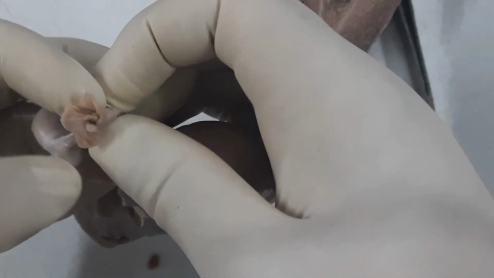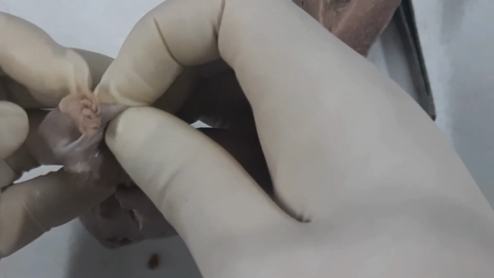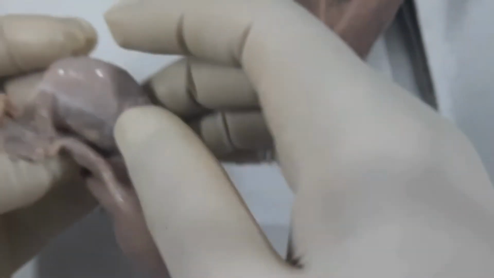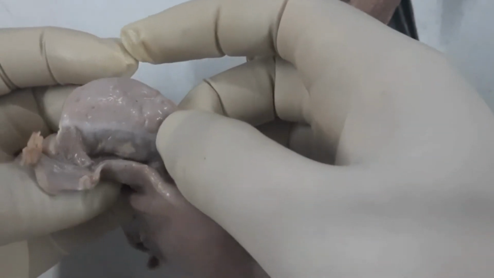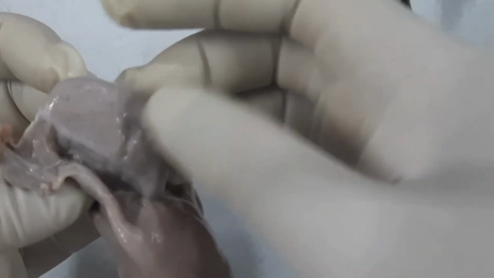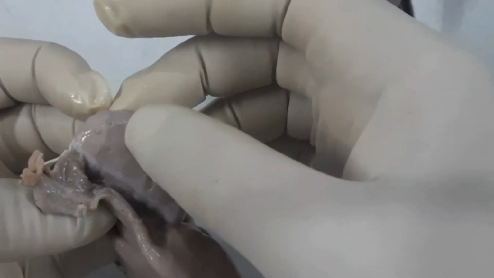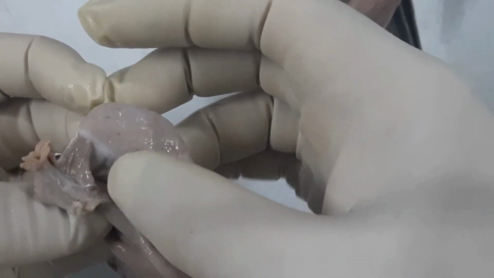And one of these projections will go and get attached to the structure called the ovary. Here this is the ovary, okay, the almond-shaped internal gonad of the female.